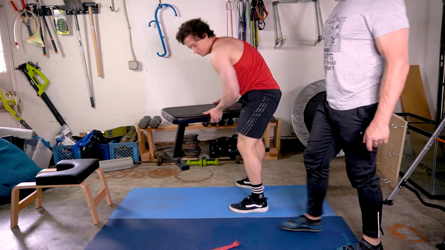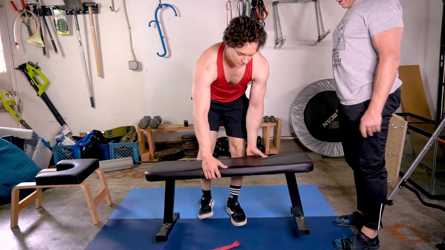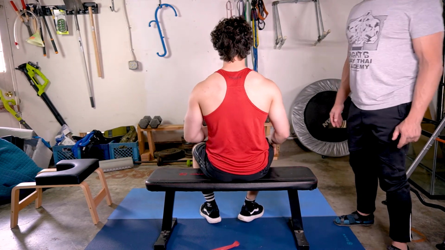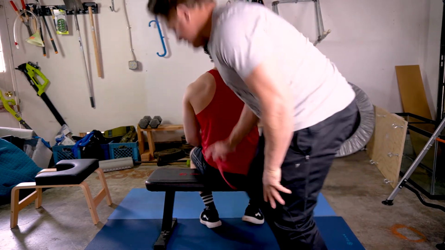So we're gonna change the angle on here a little bit so you can get a different angle. It'll make me look taller. I can always do a little boost here and there.